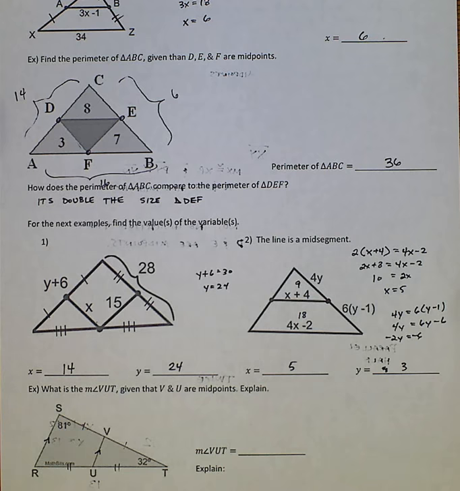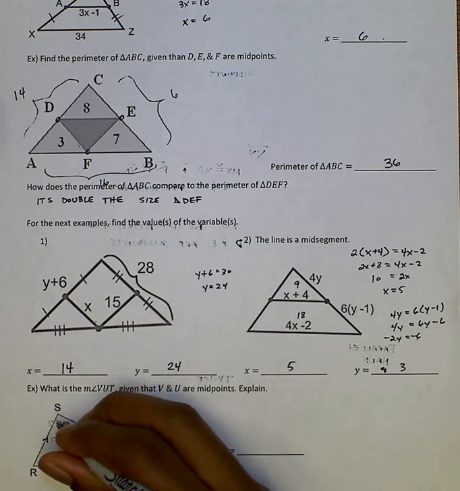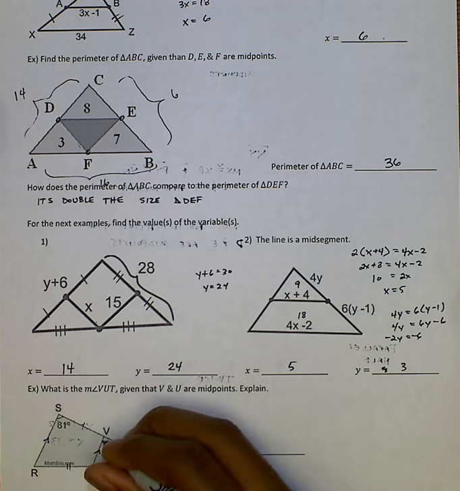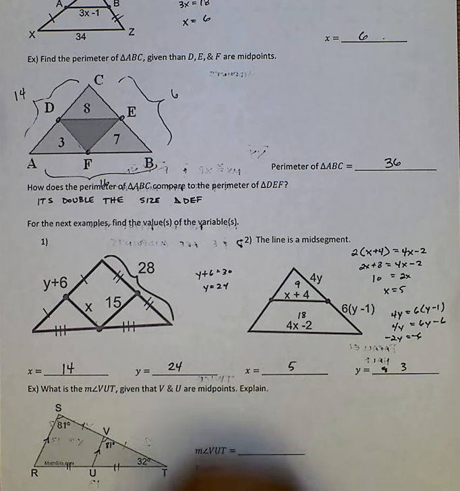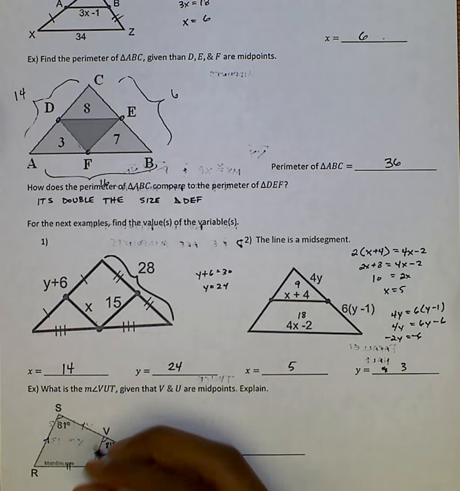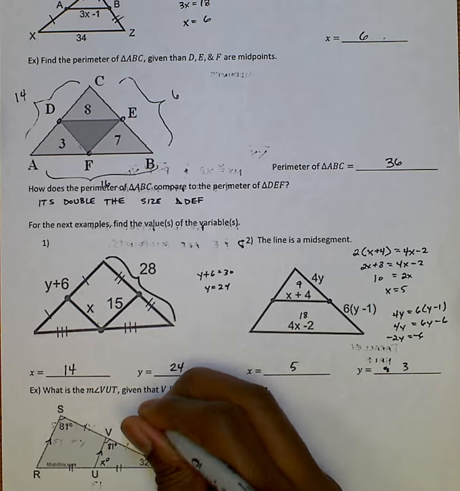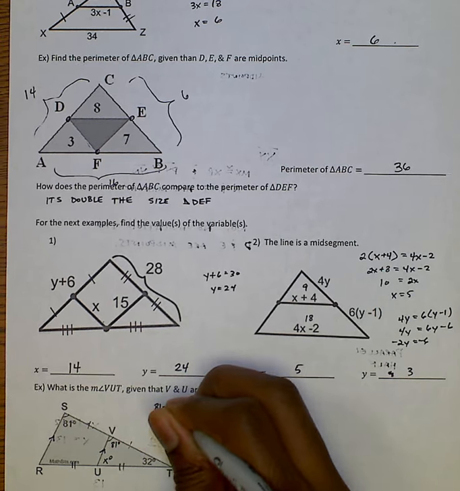And so, VUT, I'm going to say that these two angles are corresponding, so they're congruent. This is 81 degrees. That doesn't answer my question because VUT is here. I'll just mark it as X. But 81 plus 32 plus X should equal 180.